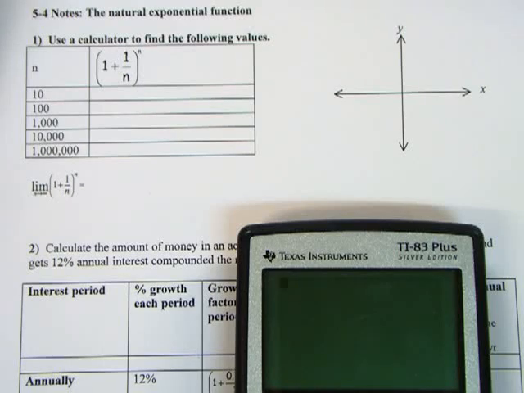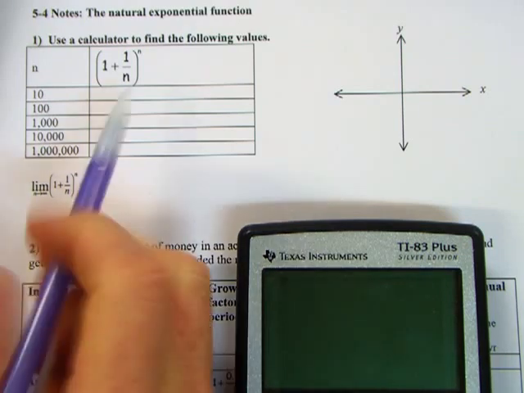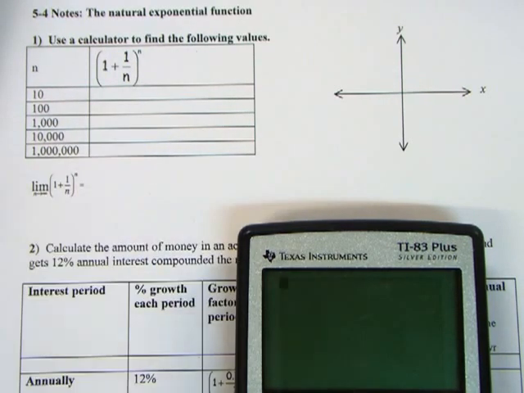All right, the natural exponential function. We're going to use your calculator for this lesson. What I strongly encourage you is to not just copy it off of the video, but to actually go through this stuff yourself. You need to know how to do it, and it's not enough just to watch it.